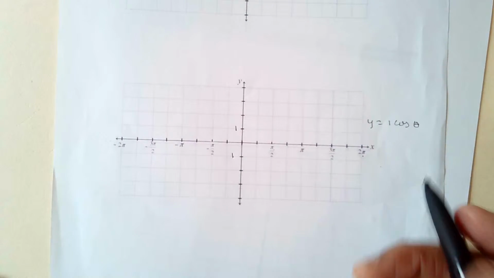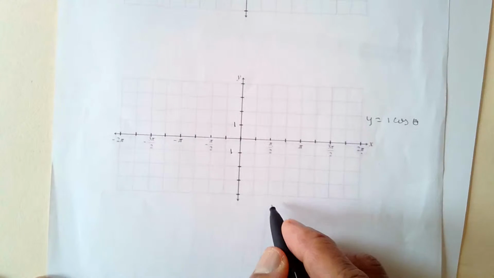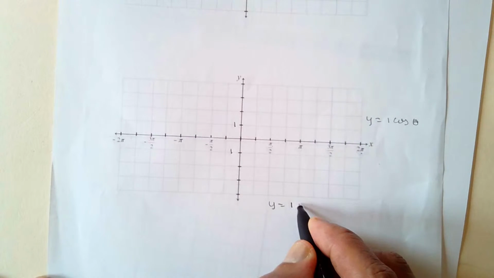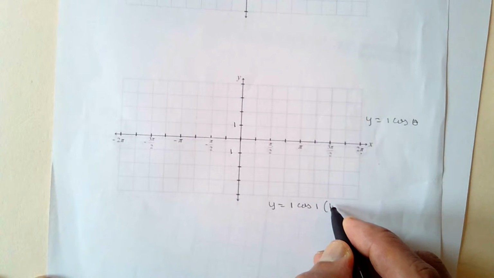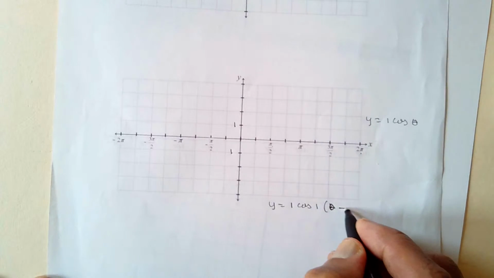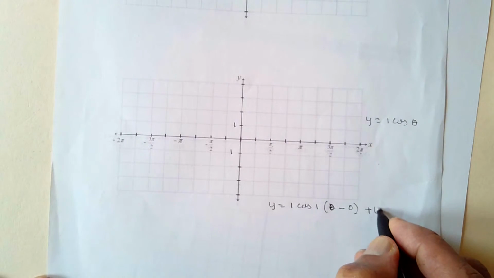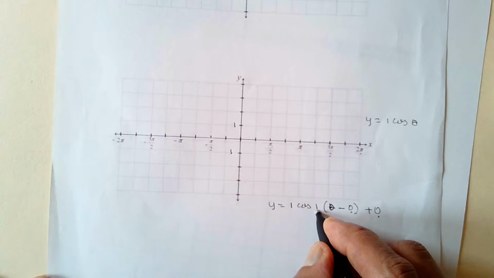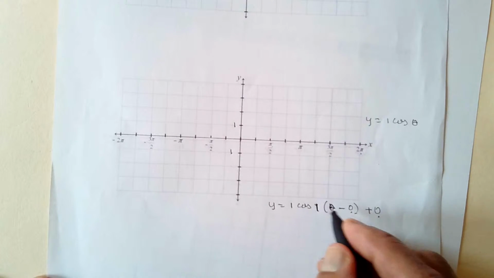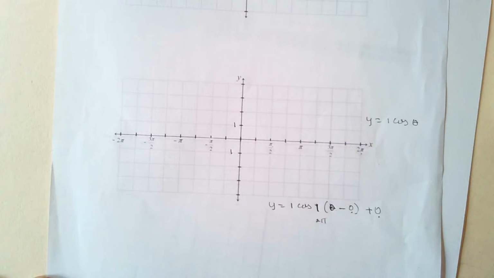If I were to write this in transformation form, it will look like 1 cos 1 times theta minus 0 plus 0. There's no vertical shift, no phase shift, and the period is 1, or 2 pi.